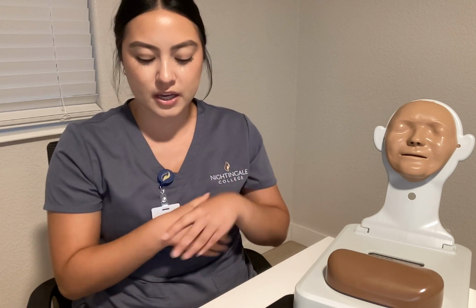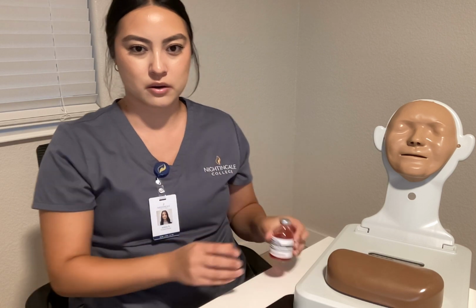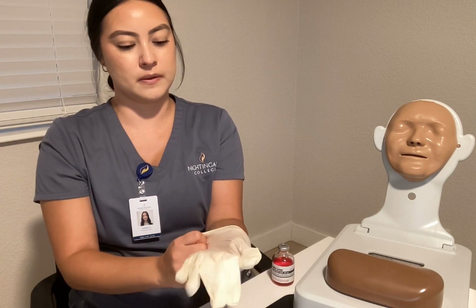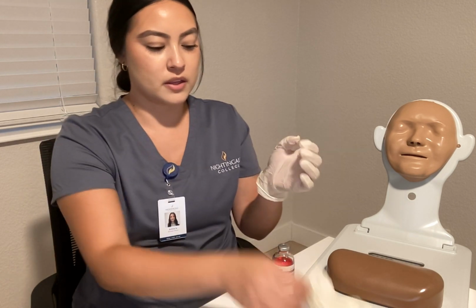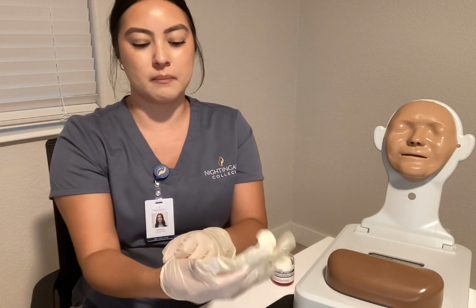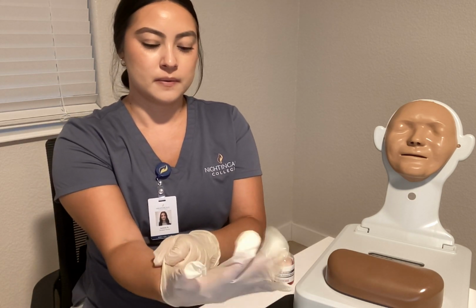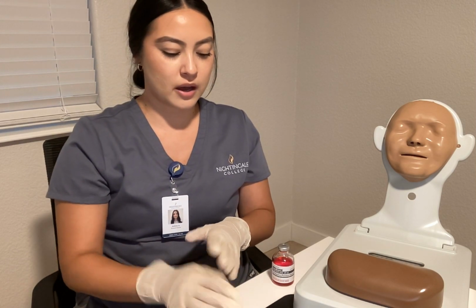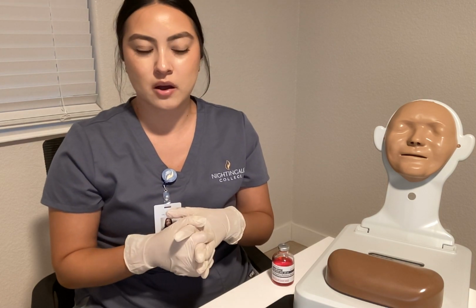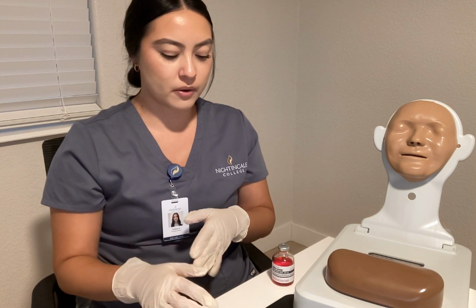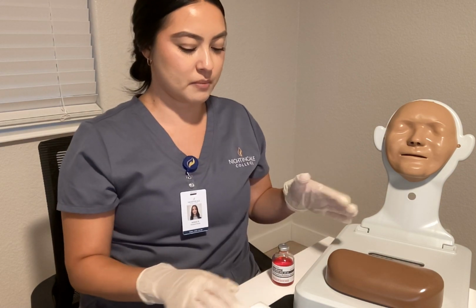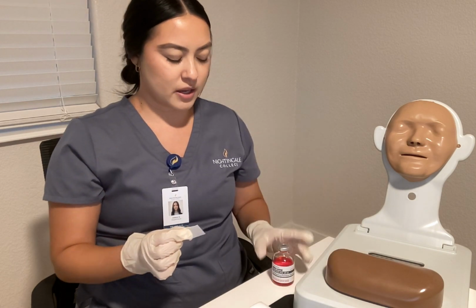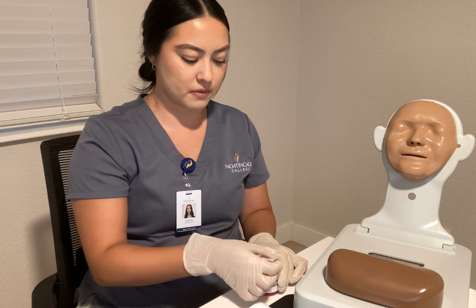Again, I would go ahead and perform hand hygiene. Next, we're going to take our medication, which is here, and then I'm going to don my gloves. Again, the order is going to be 0.1 ml of Tuberculin. Okay, so before we go ahead and start, I do this quite often within my office, so I would make sure I have my supplies, and then we're going to take your alcohol pad and cleanse the top of the vial.